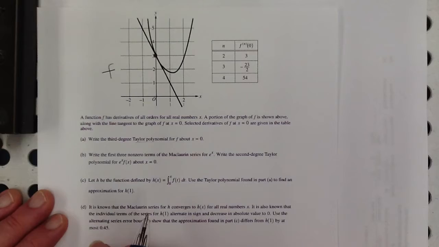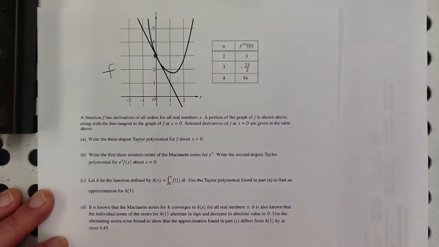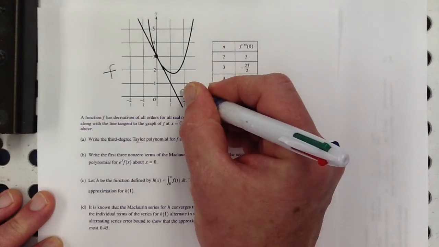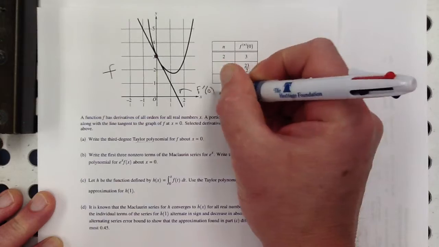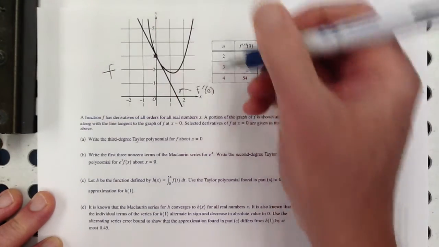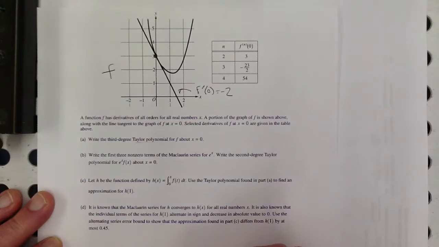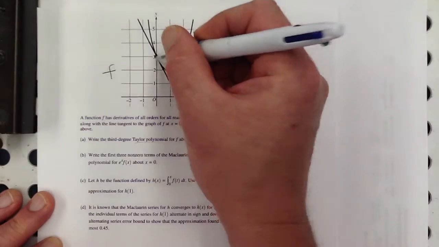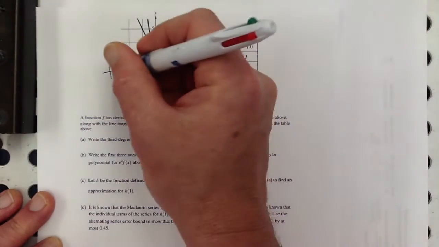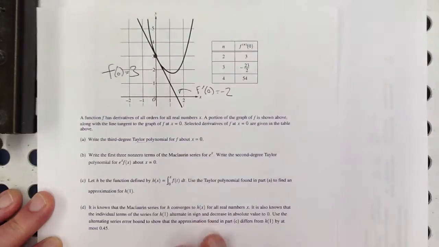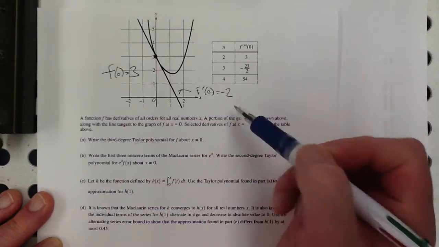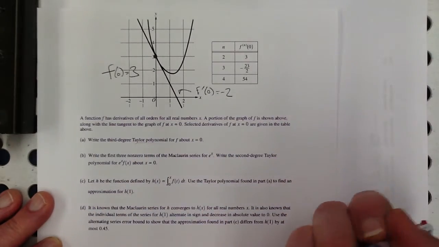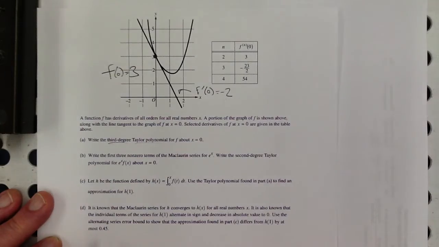Okay, so that's an interesting way to present the information, but I can get the first derivative, f prime of 0. Well, they gave me the tangent line, so it looks like it's -2. It's like the first derivative. And then the actual value of the function, f of 0, is 3. So with that 3, the -2 as the first derivative, and then the second, third, and fourth derivatives, I could write the fourth degree Taylor polynomial. They only want the third degree one here.